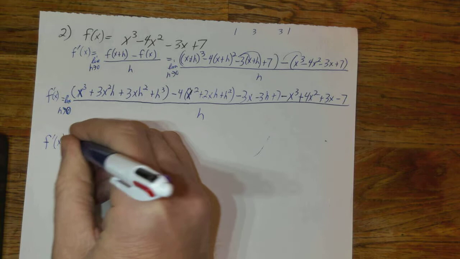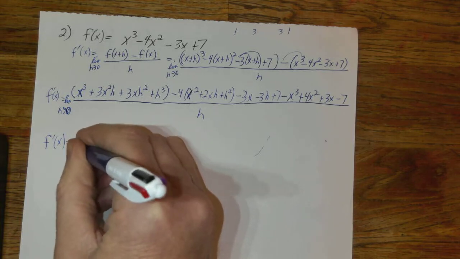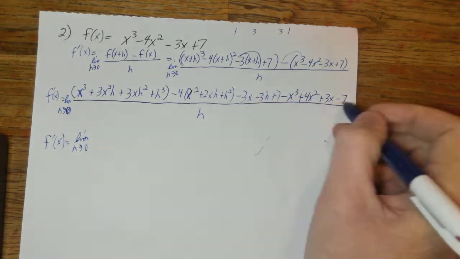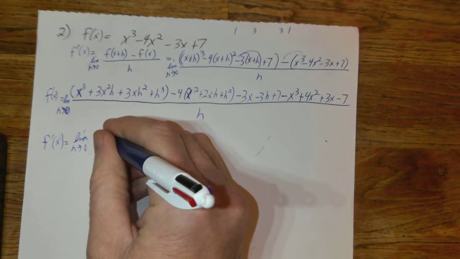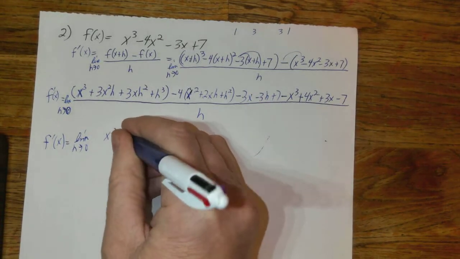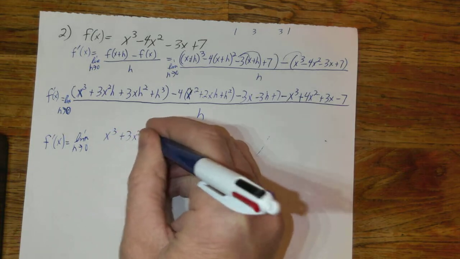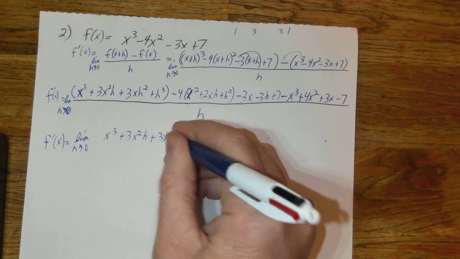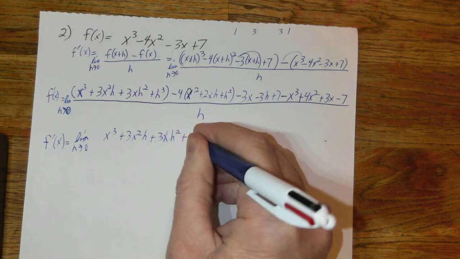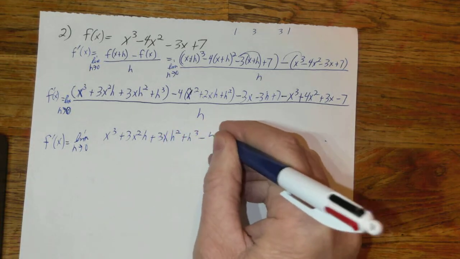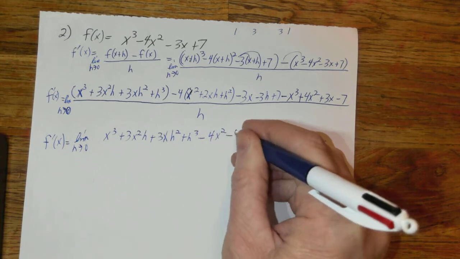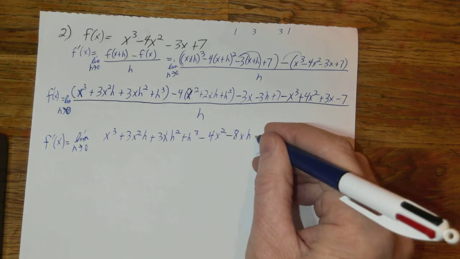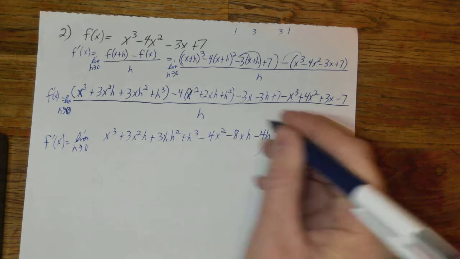F prime of x equals the limit as h approaches 0. Let me just get rid of parentheses completely and then combine on the next step. x cubed plus 3x squared h plus 3xh squared plus h cubed minus 4x squared minus 8xh minus 4h squared.